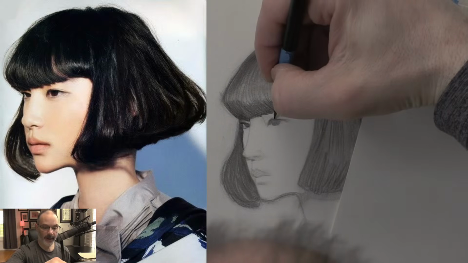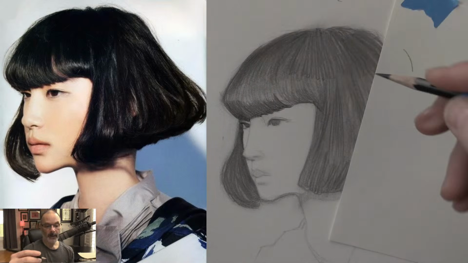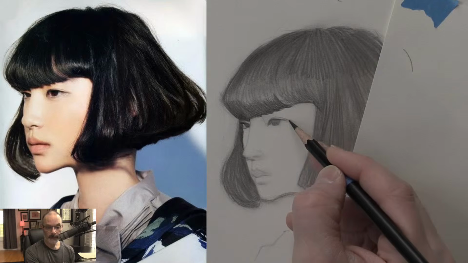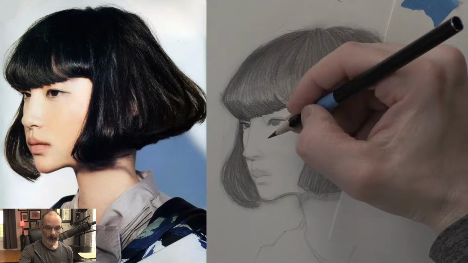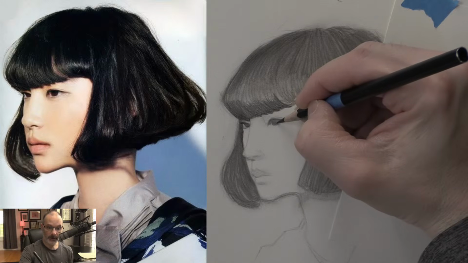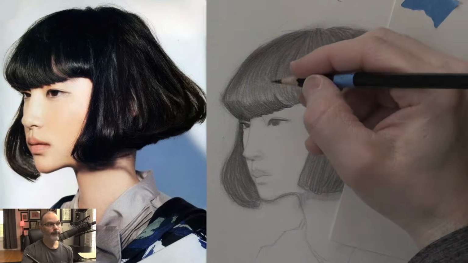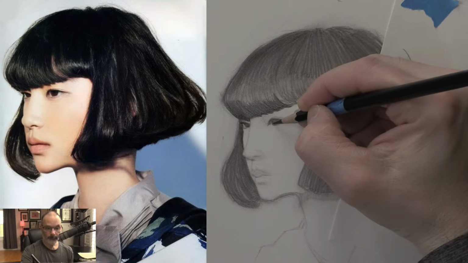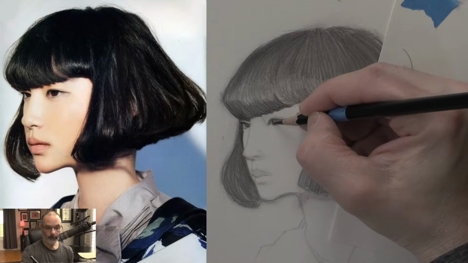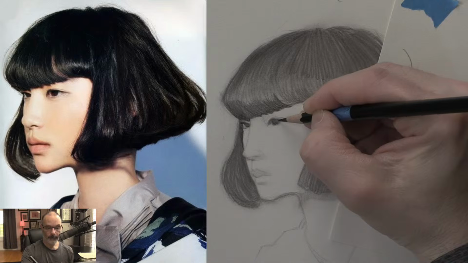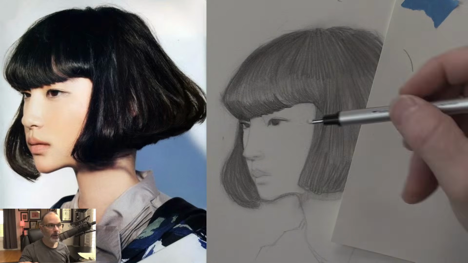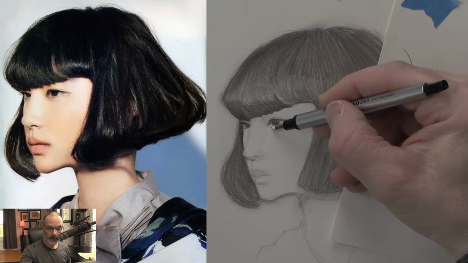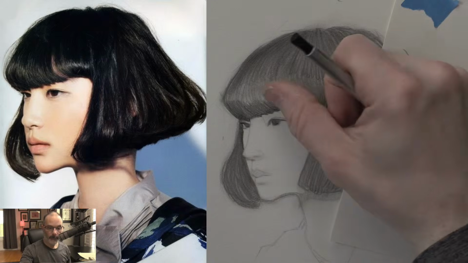Upper eyelid, very faint. Less pressure on the pencil. And then the lash. So this eye is so dark. I'm just going to get the mono 0 and just pull a little bit from this side. Better.